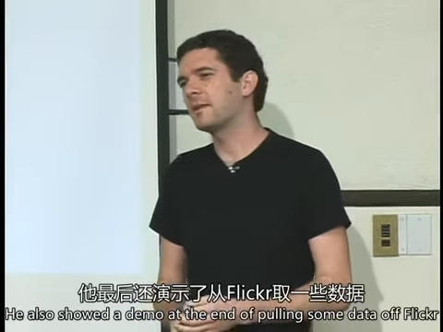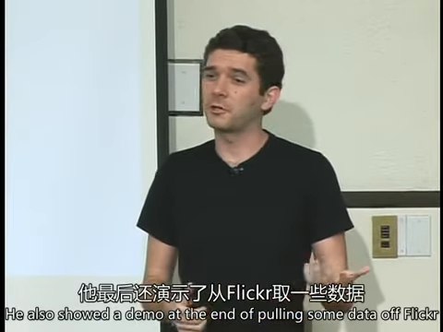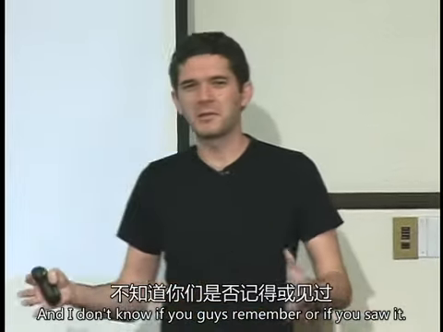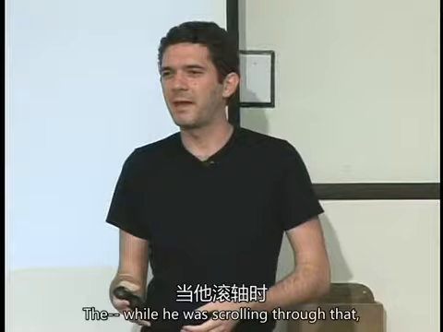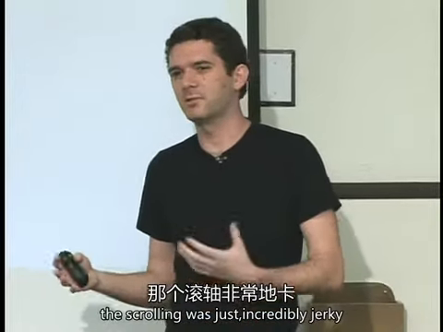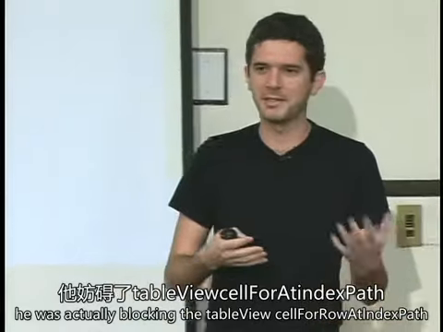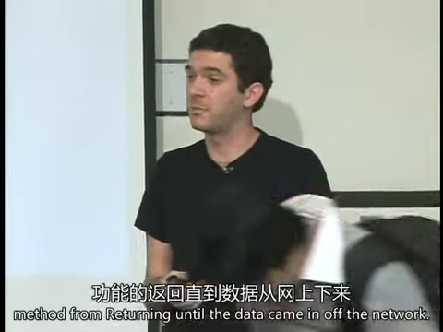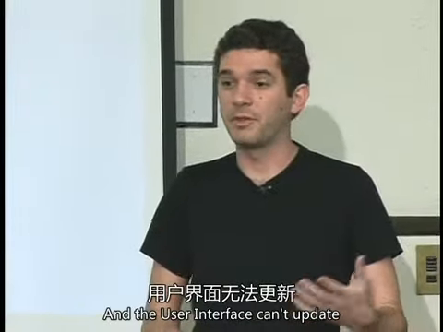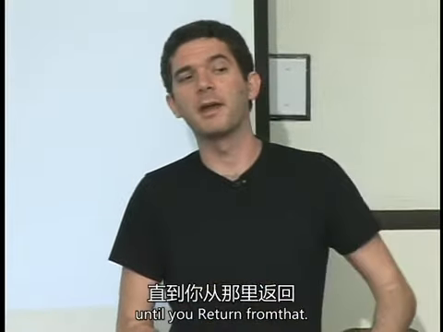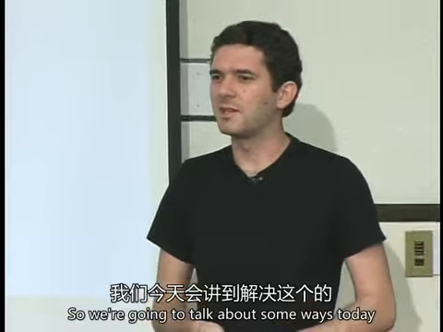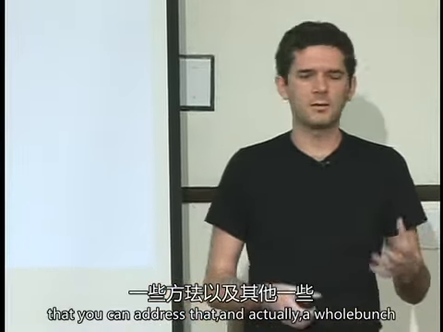He also showed a demo at the end of pulling some data off Flickr and putting it into a table view. And I don't know if you saw it, while he was scrolling through that, the scrolling was just incredibly jerky, because while he was pulling it down, he was actually blocking the table view cellForRowAtIndexPath method from returning until the data came in off the network. And the user interface can't update until you return from that. So we're going to talk about some ways today that you can address that, and actually a whole bunch of other performance issues too.